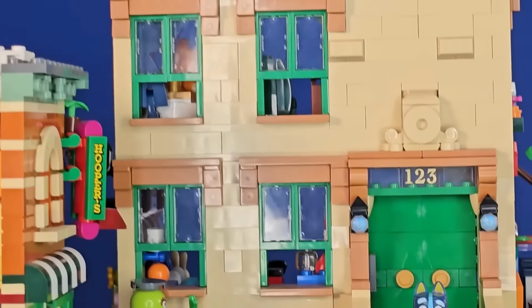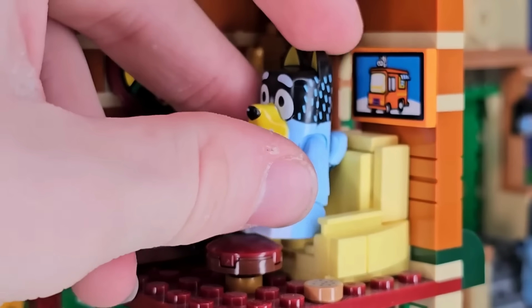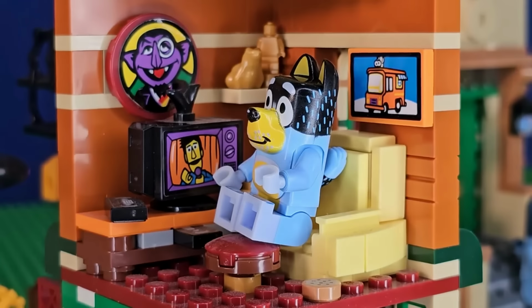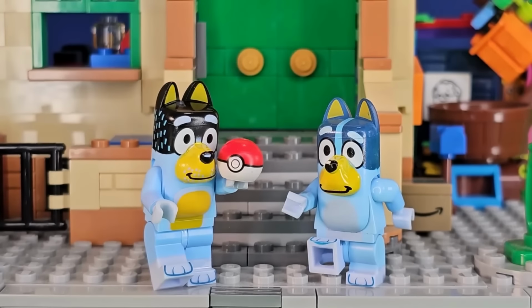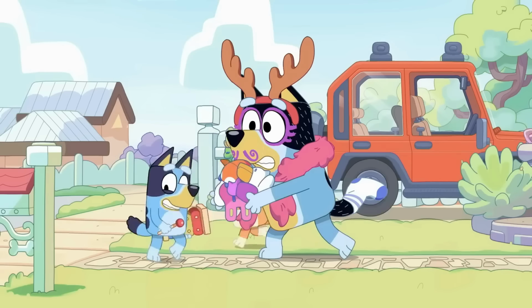Now, where do we put him in the city? I was thinking putting him in the TV room because dads obviously love to watch TV. And I thought Bluey's dad might actually want to come outside and play Pokemon with Bluey. I feel like they like to play together a lot, so this is perfect.